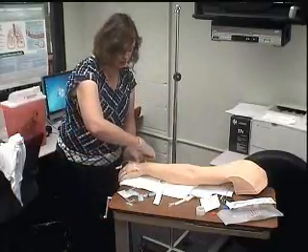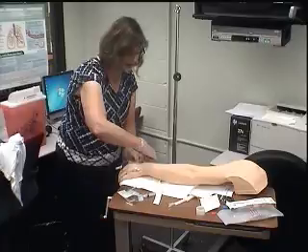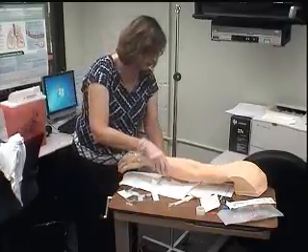Okay. Now I need to date, time, initial it, and write that on either a piece of tape or a sticker. Sometimes they have little stickers that you can stick on and label that. Okay?